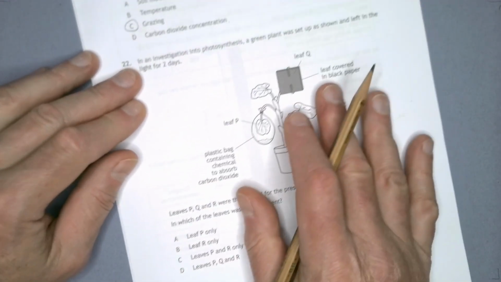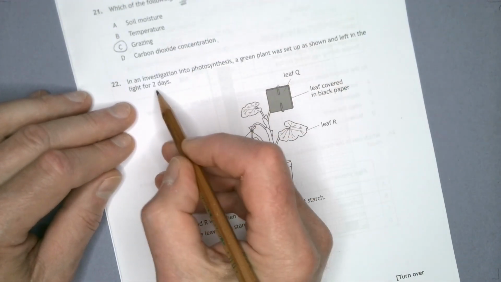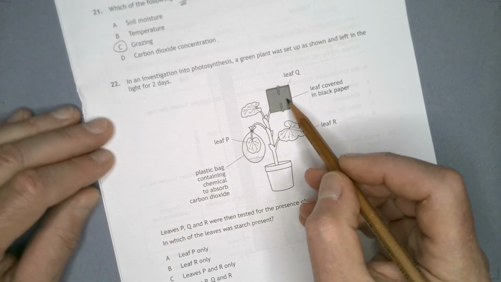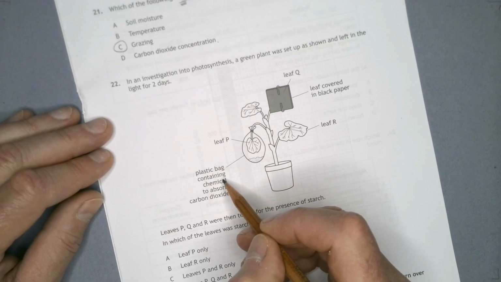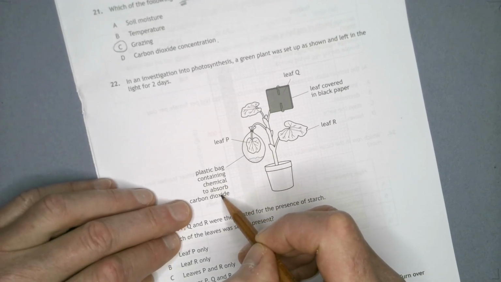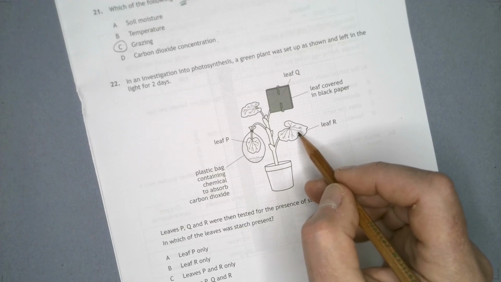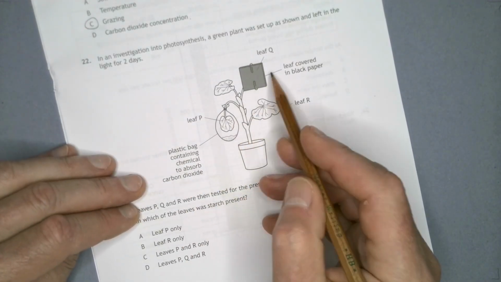Question 22. In an investigation into photosynthesis, a green plant was set up as shown and left in the light for 2 days. There we go. What have we done to the green plant? Let's have a look. We've covered it in black paper here. We have put it in a bag with a chemical to absorb carbon dioxide, and we've left one sitting out unaffected, or untreated. Okay, so what's going to happen here?